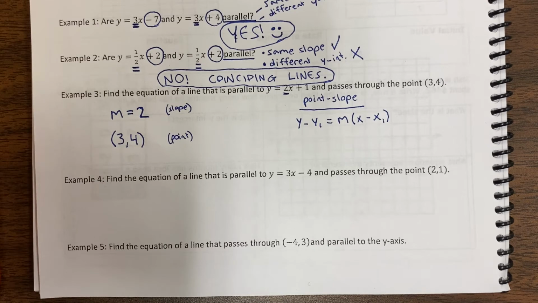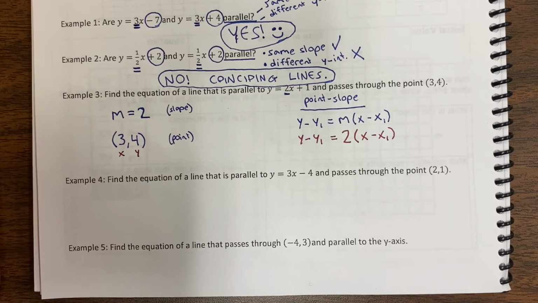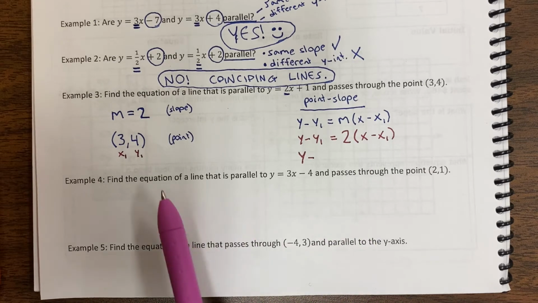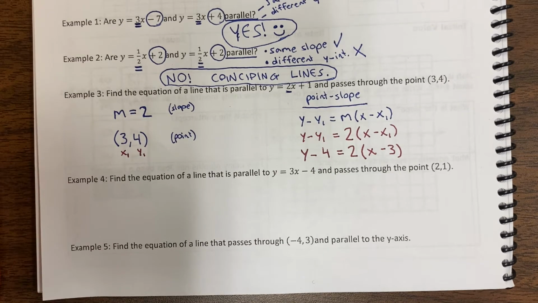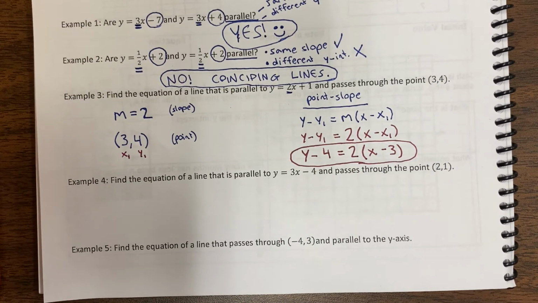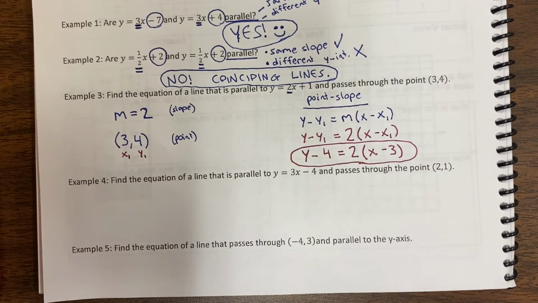So I'm given my slope, so I'll replace that with m. And I have my x and y values, my initial x and y values. So I can replace y1 and x1 with my x and y value. My first y value is 4, and my first x value is +3. So that's how you write an equation when you're given a point and the slope. Because when they told us that it was parallel, that meant it was going to have the same slope.